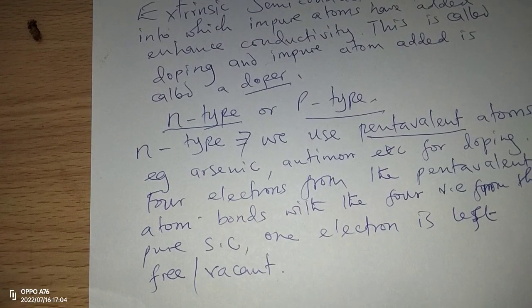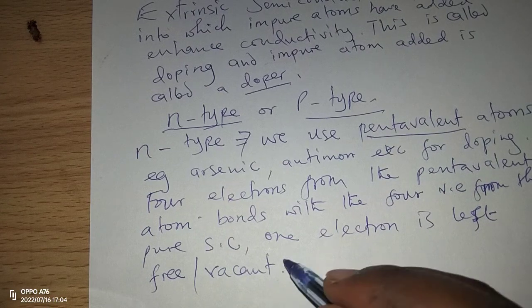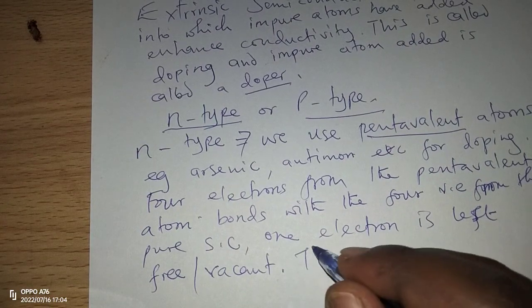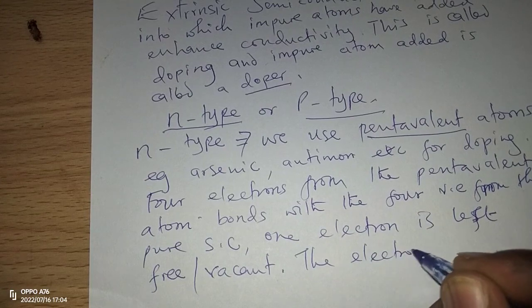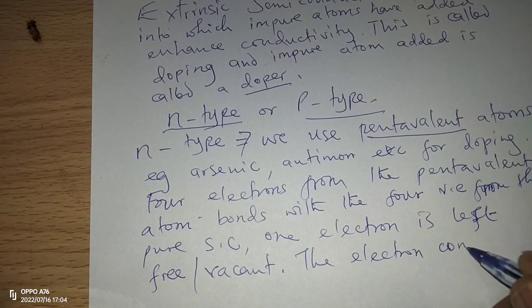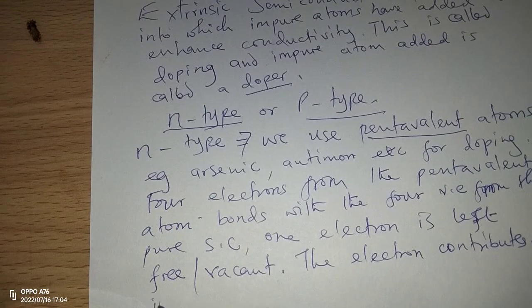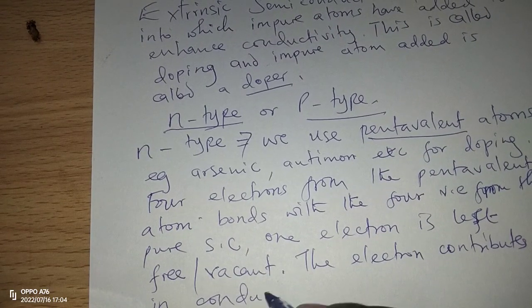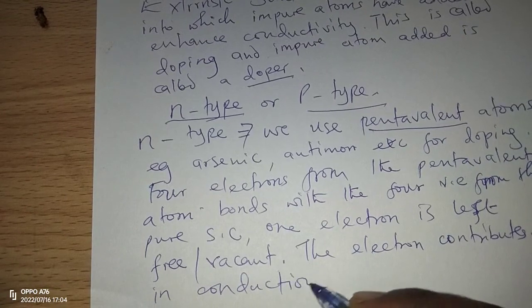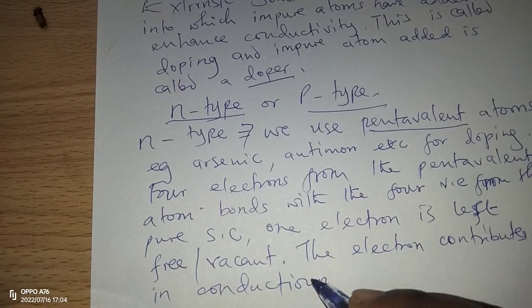So this electron now is responsible again for conduction. So the electron contributes in conduction of electricity, of course.